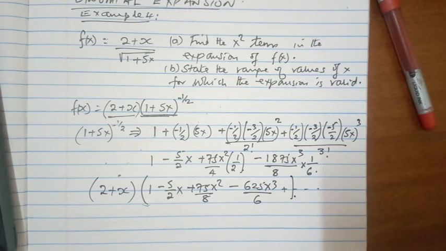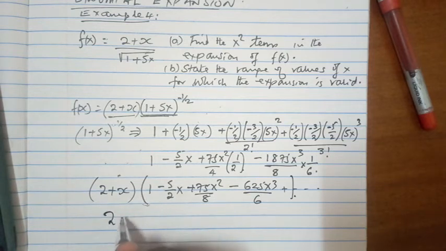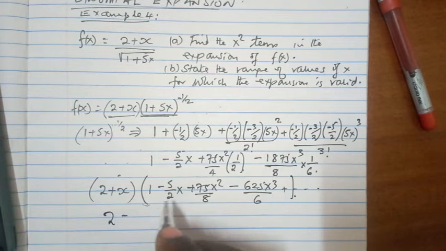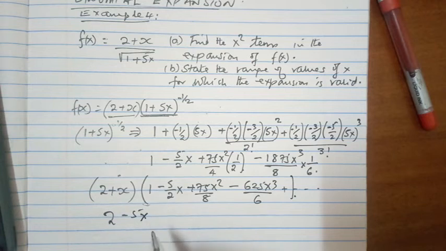So at that point, we must now get it out, and 2 times 1 is 2, minus, let's just expand this properly, because we need to collect the like terms together. Minus 2 times minus 5 over 2 is minus 5x.